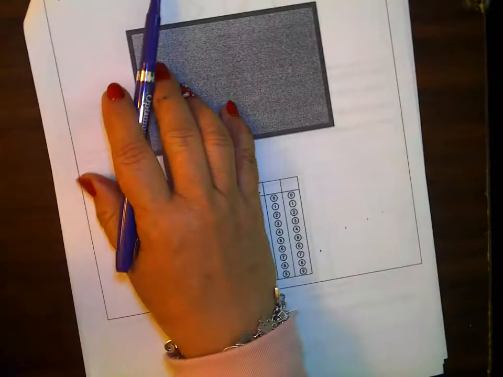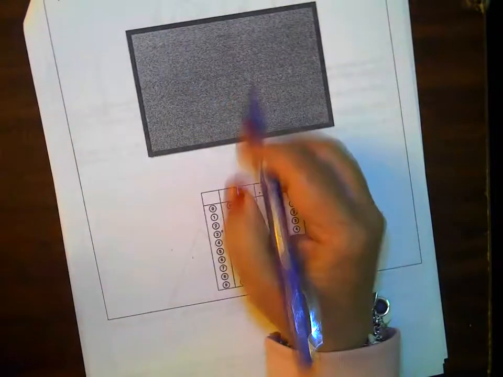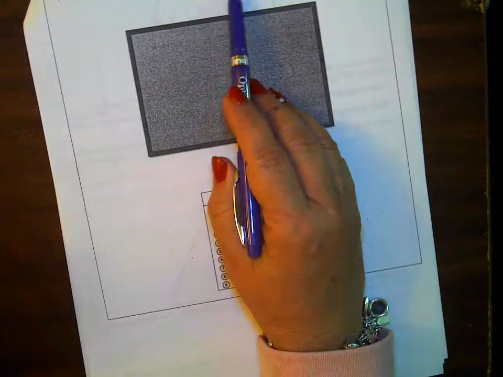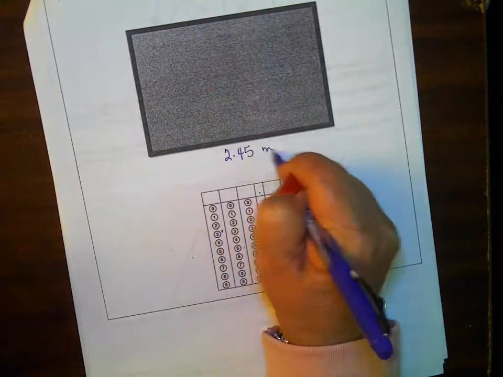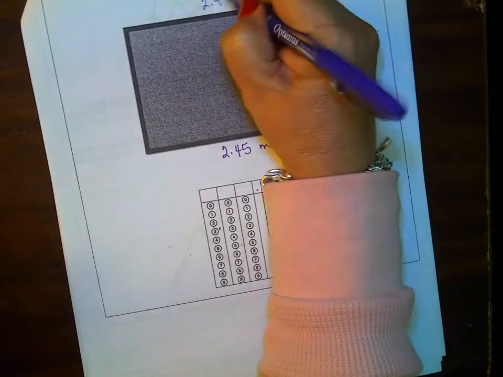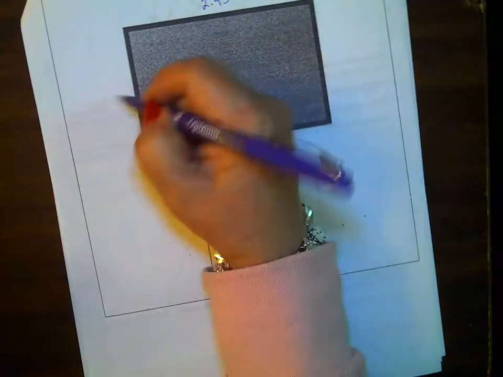Let's move over to the next one. A rectangular bulletin board is 2 and 45 hundredths meters long. So I'm going to put this here. Whatever is on the bottom, it's going to go on the top. And 1 and 1/10 meters wide.